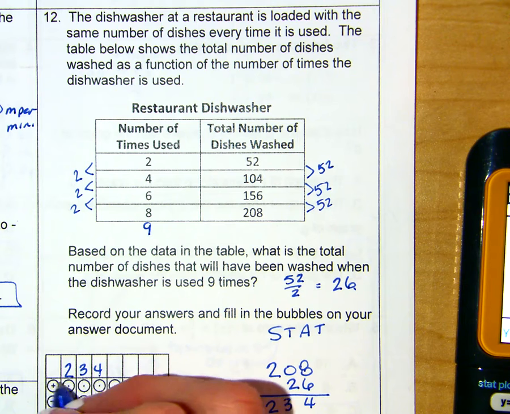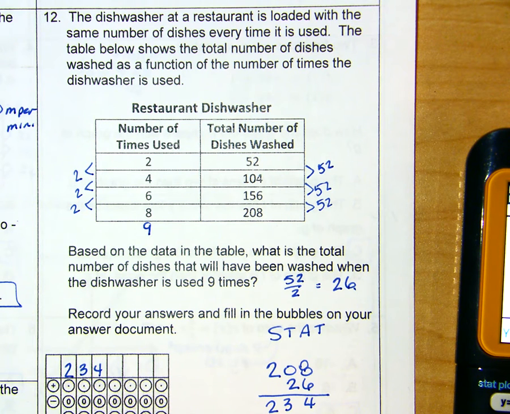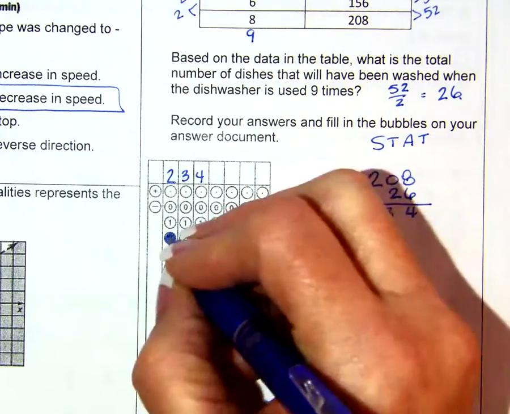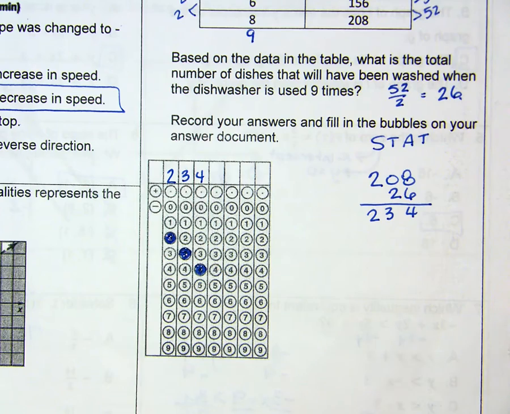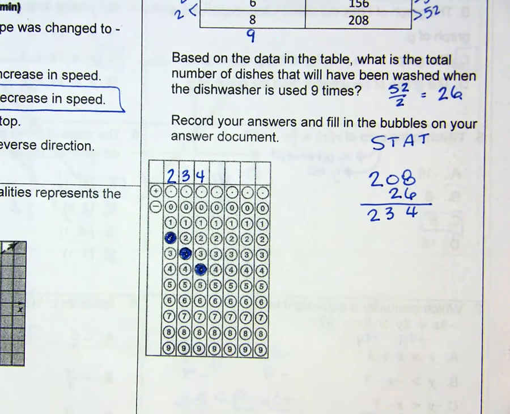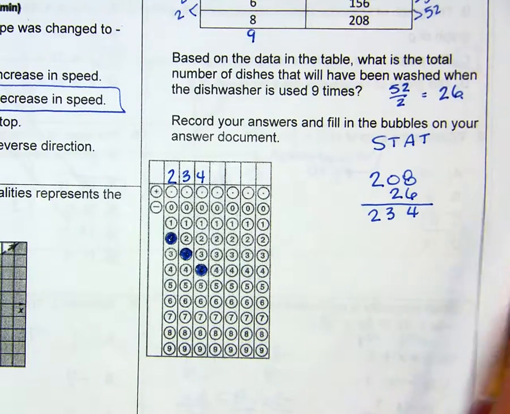Because it's positive, we don't have to do the positive. So we could just go ahead and fill in your bubbles on this side, or you could put 2, 3, 4 over here. Doesn't matter as long as the 2, 3, and 4 are together.